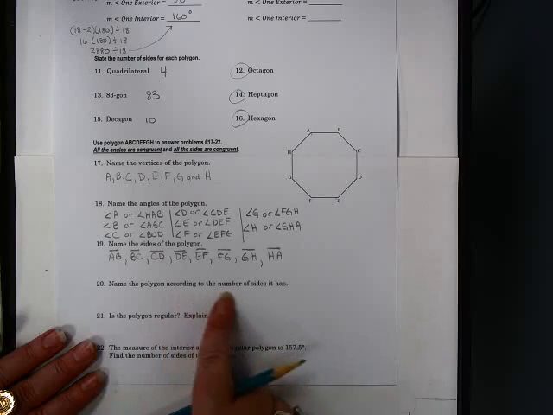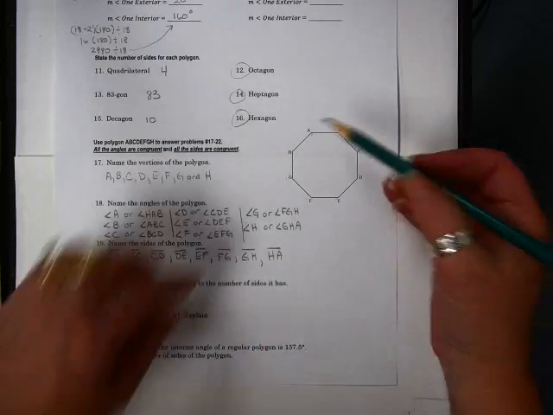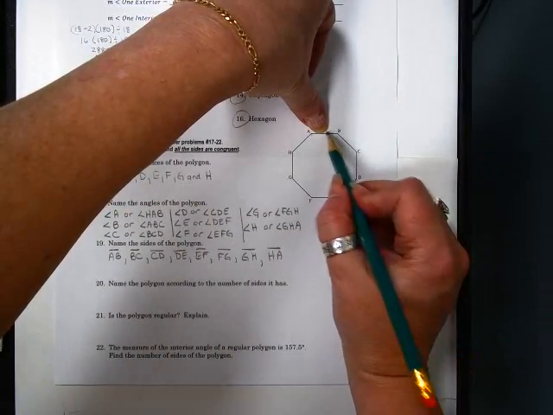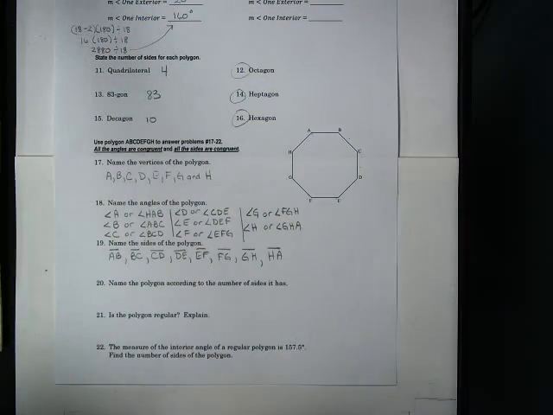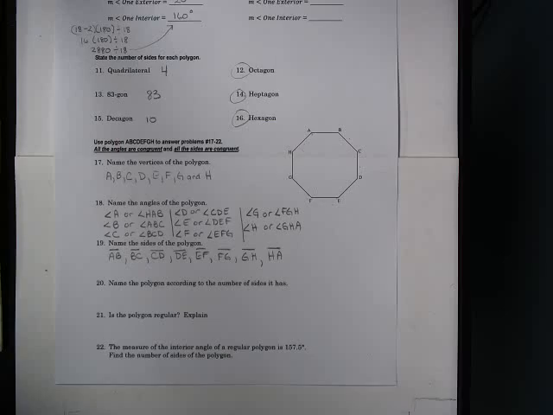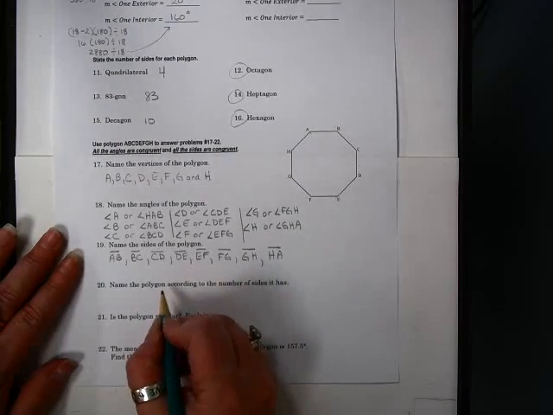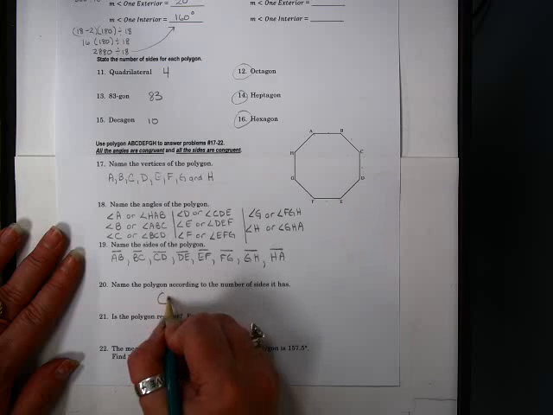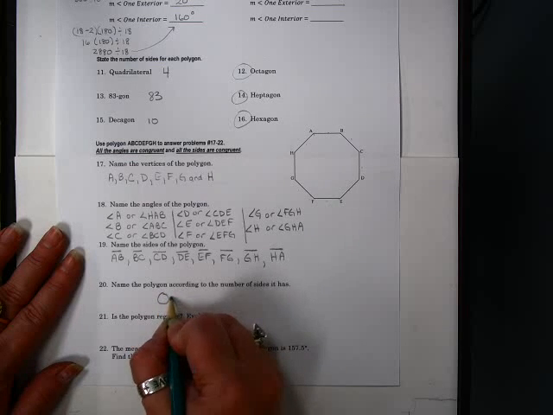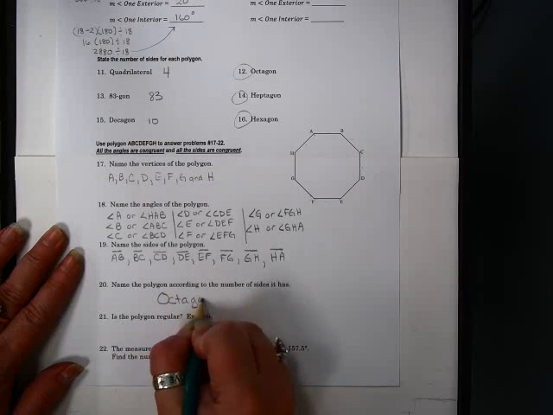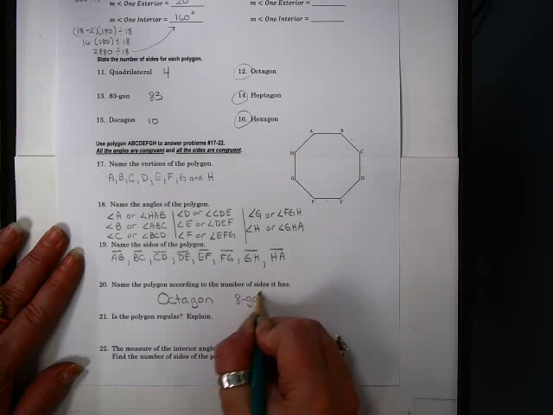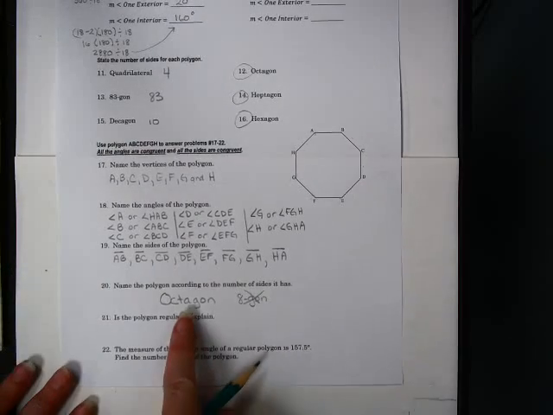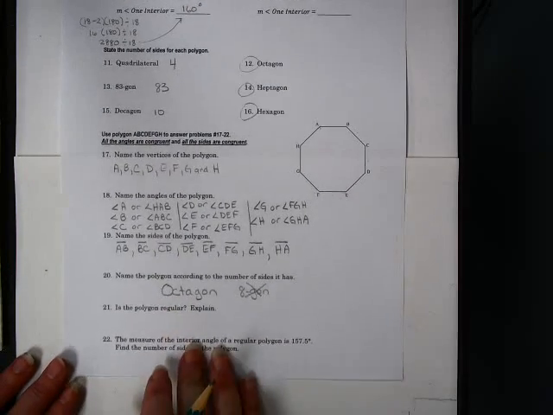Name the polygon according to the number of sides it has. Okay, I'm going to start here with this one. This is going to be 1, 2, 3, 4, 5, 6, 7, 8. This is an 8-sided figure. An 8-sided figure, when I name it, it has a specific name. And so when it asks me to name it, I have to use the most specific name, which is octagon. Do not call it an 8-gon, because you will lose credit. You have to call it by its name, octagon.